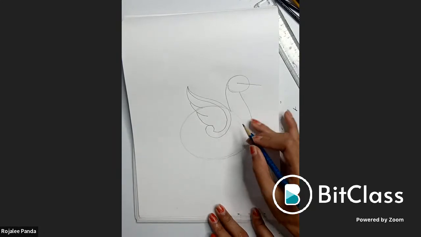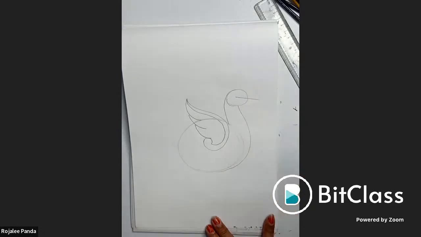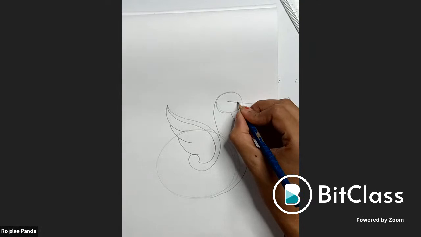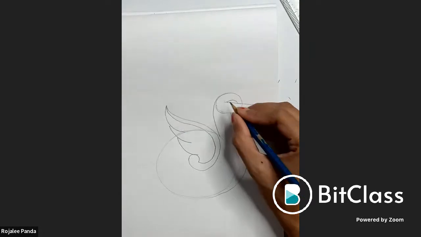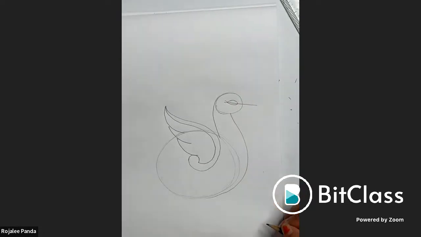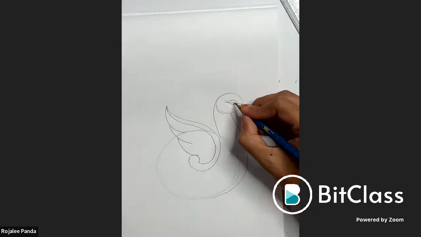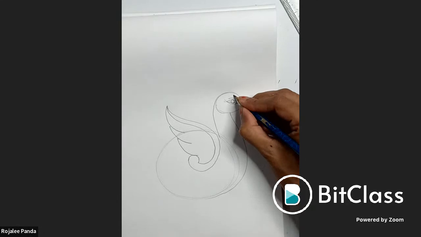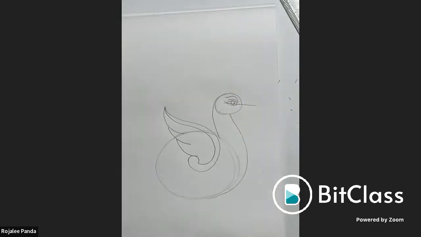In each and every art form, the eyes play a very important role. So make curved lines like this for the eye part. And create one circle like this and create an eyebrow, and create it in a very simple way.